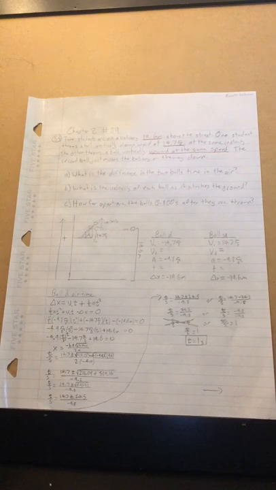The second ball misses the balcony on the way down, which means that both balls just go straight up and down, or just straight down, so there's no sideways movement. So the three things we need to find are: A, what is the difference in the two balls' time in the air? B, what is the velocity of each ball as it strikes the ground? And C, how far apart are the balls exactly 0.8 seconds after they are thrown?